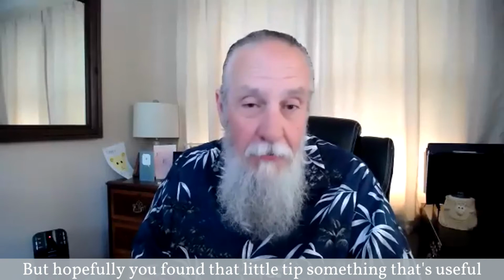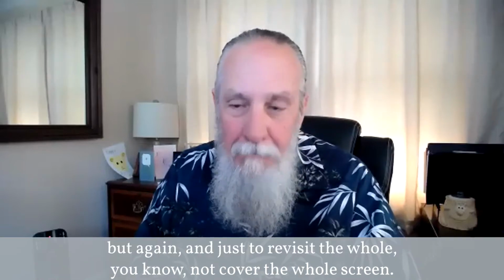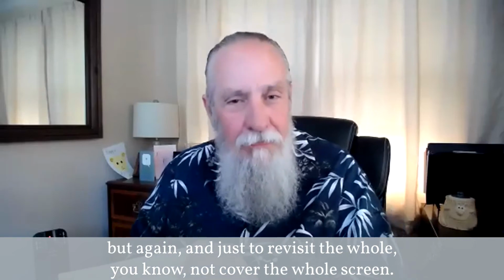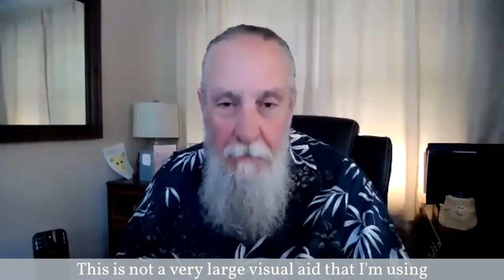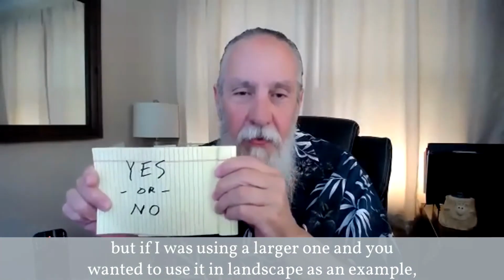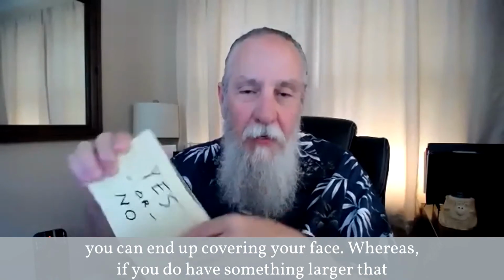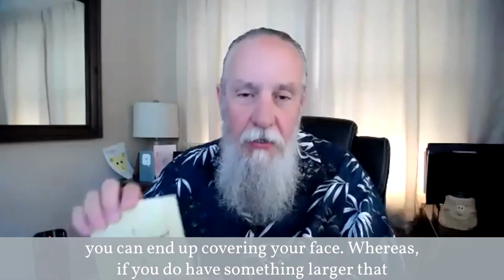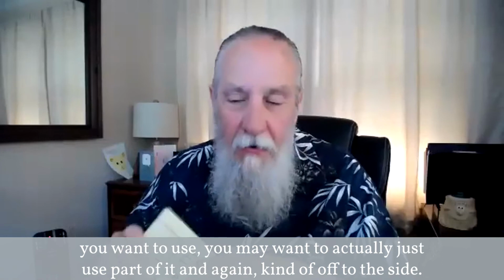But hopefully you found that little tip useful. But again, just to revisit the whole not covering your face, this is not a very large visual aid that I'm using, but if I was using a larger one and you wanted to use it in landscape, as an example, you could end up covering your face. Whereas if you do have something larger that you want to use, you may want to actually just use part of it, and again, kind of off to the side.